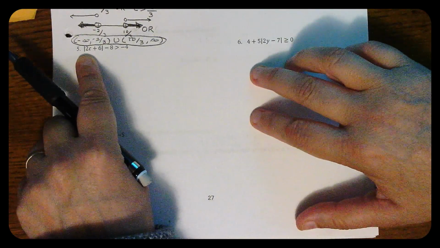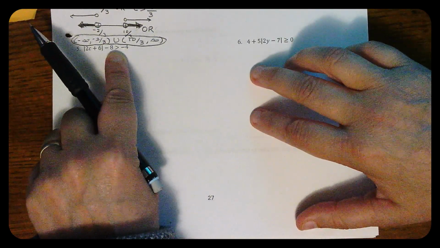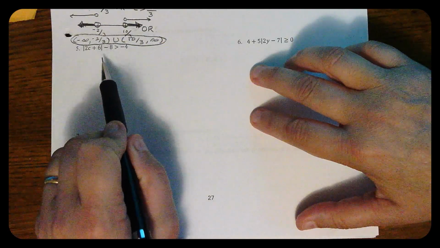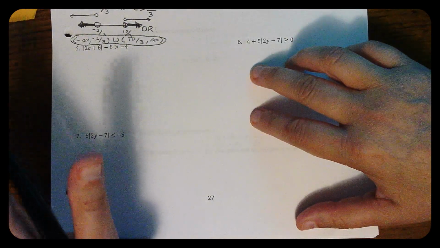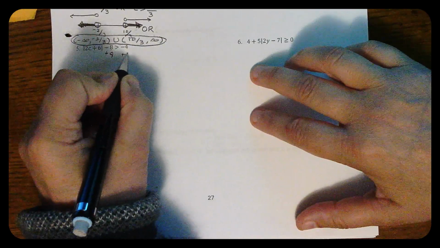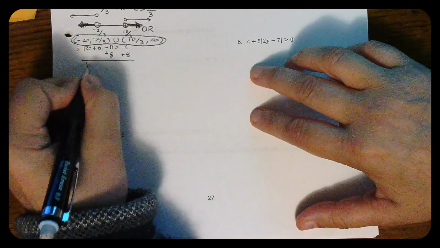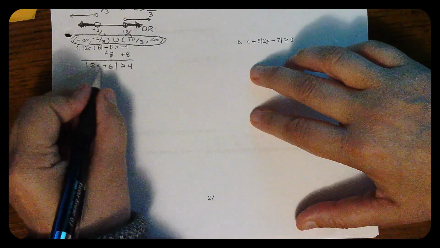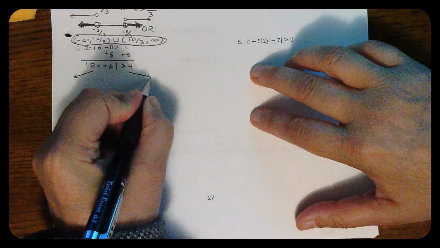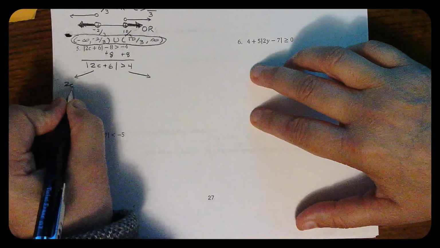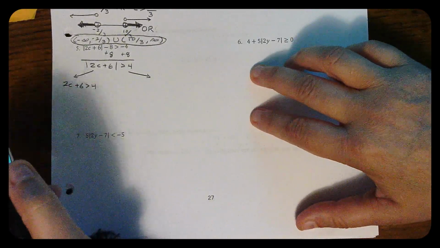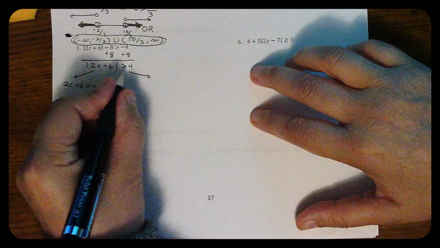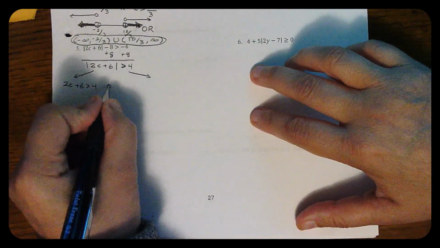Okay, so we have absolute value of 2c plus 6 minus 8 is greater than negative 4. So the first step is we have to isolate the absolute value. Very important that you do that first, because you can't analyze it till it's all alone. So we're going to add 8 to both sides. And that gives me absolute value of 2c plus 6 is greater than 4. So now that I've isolated the absolute value, I'm going to have two inequalities. The first one is the positive condition. It's just what the inequality is without the absolute value. Then you decide on the word, and it's a greater than. Okay, so that's an or.